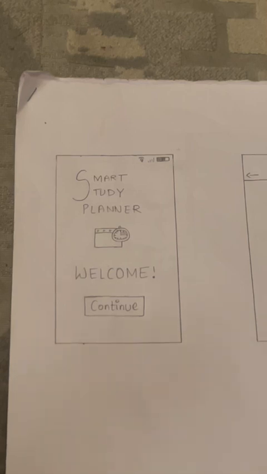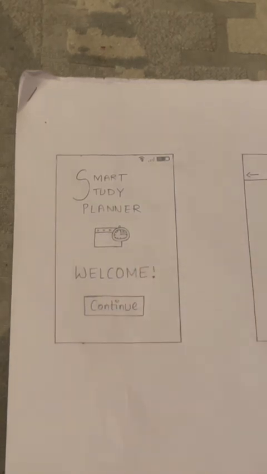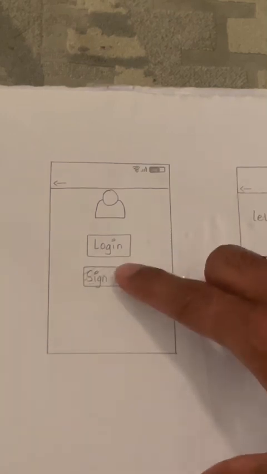So this is how the app goes. Once we start the app, the first page when you open it for the first time is the Smart Study Planner. When you press continue, we go to the next page, which is the login or sign up page. Basically, it's as simple as that. And we select sign up.